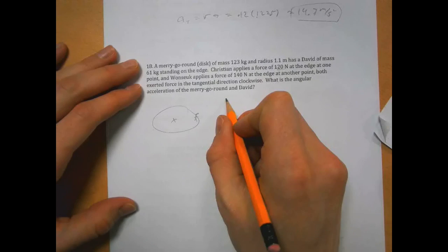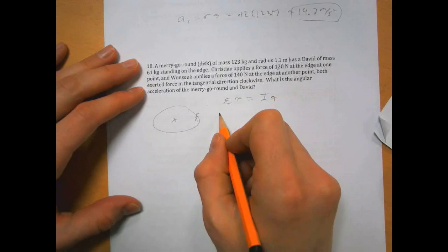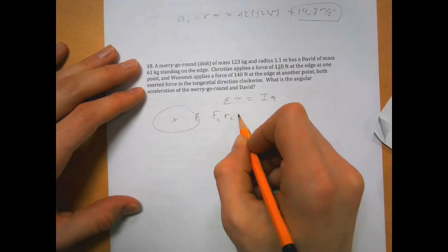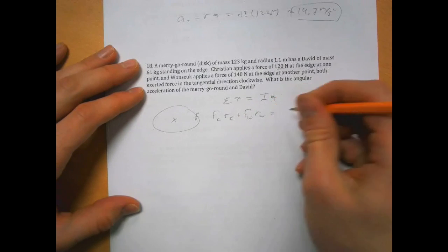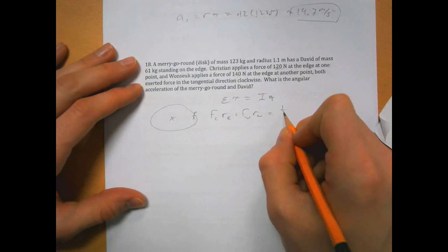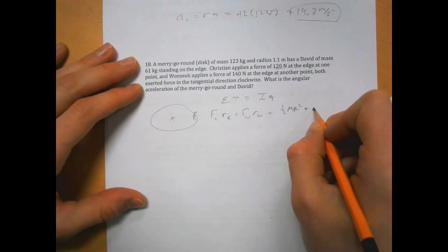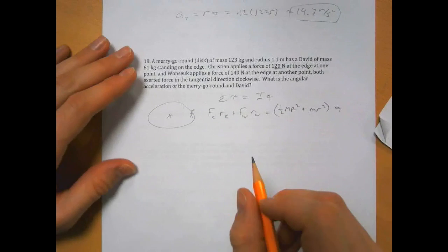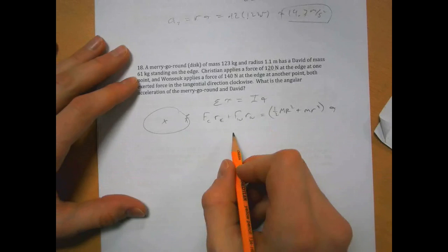So again, net torque equals I alpha, and our net torque, we've got force from Christian times the distance Christian is, plus force from Montauk times the distance Montauk is, and then we've got the merry-go-round, which is a disk, 1/2 mr squared, plus a point mass, which is just mr squared, times alpha. And then we can plug in numbers to determine the angular acceleration.